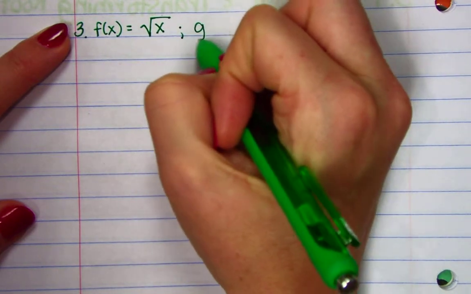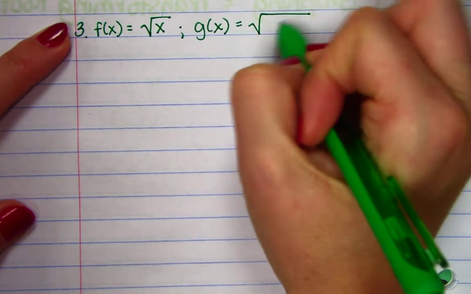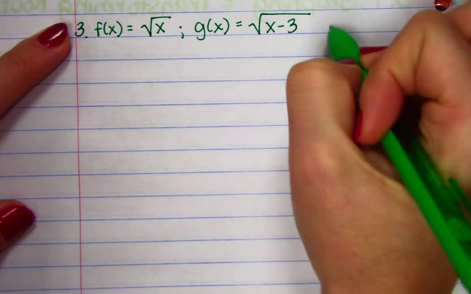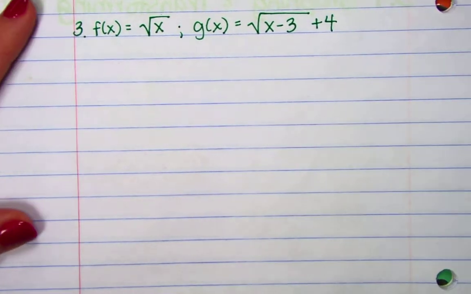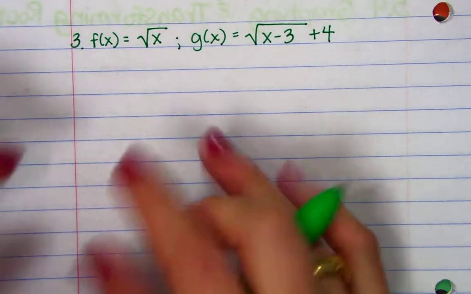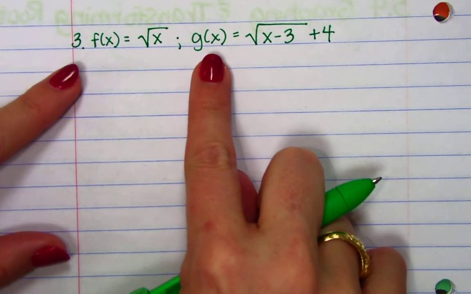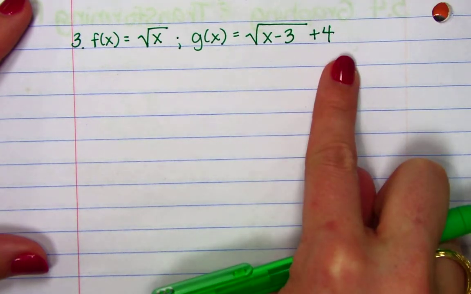Okay, and g of x is going to be the square root of x minus 3 plus 4. Okay, always f of x on the ones that we're going to do is going to be what you start with, and g of x is going to be after the transformations have been made.